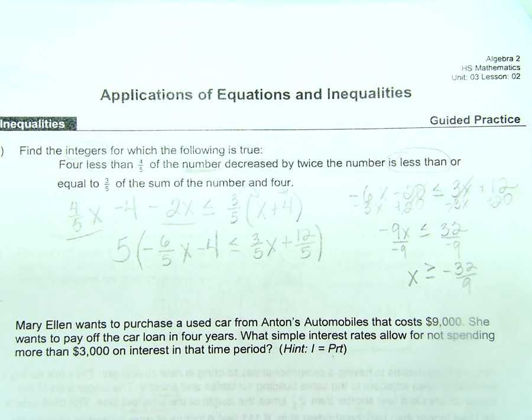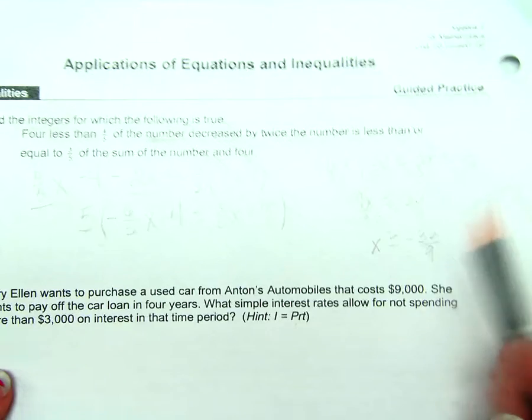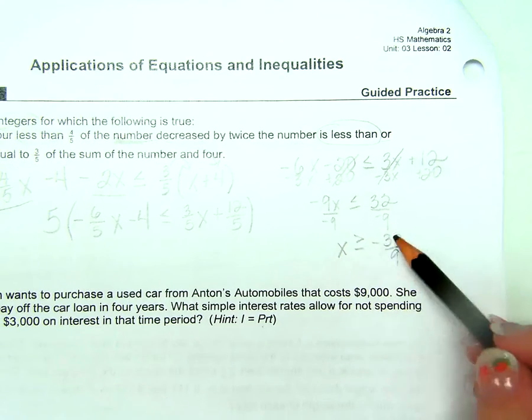Any number greater than 0 is a whole number. What's an integer? 1, 2, 3, 4, 5, negative 1, negative 2, negative 3, negative 4. No fractions, no decimals.